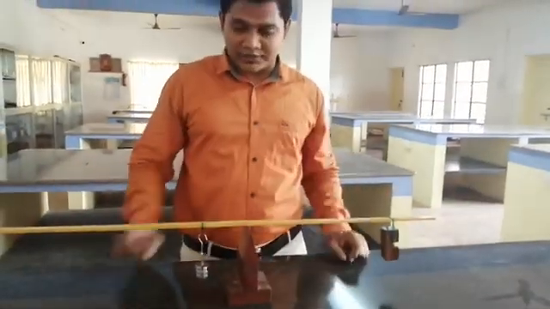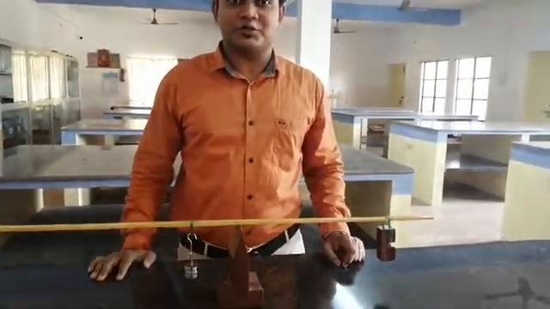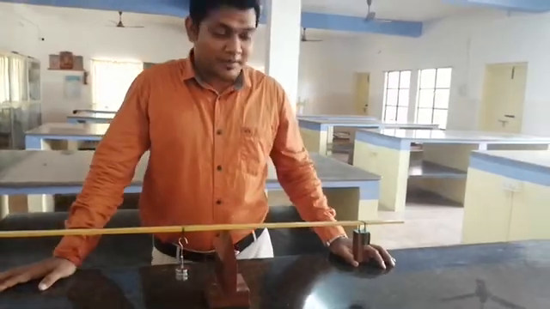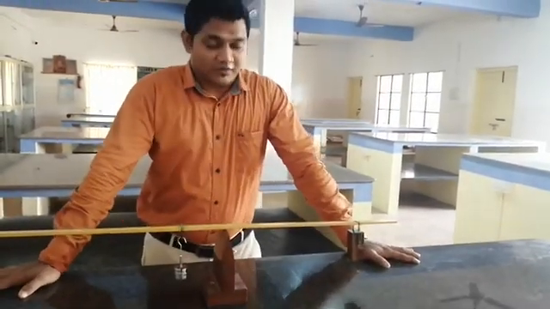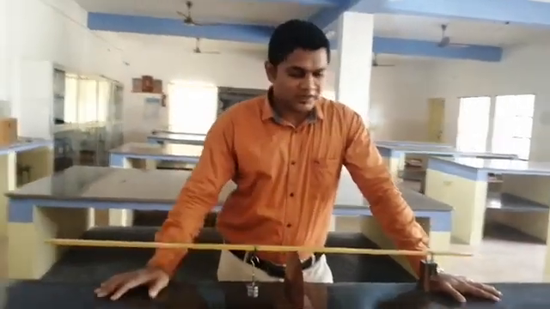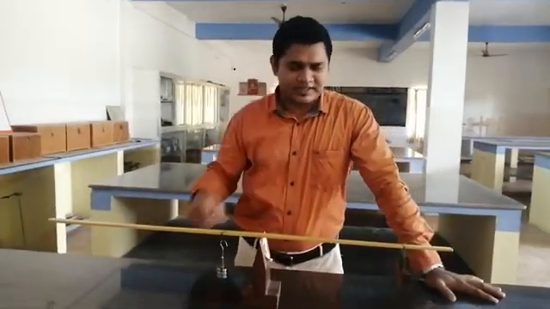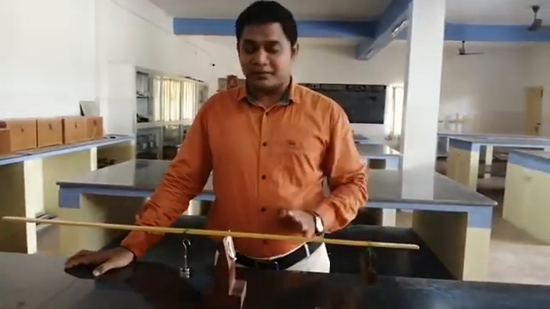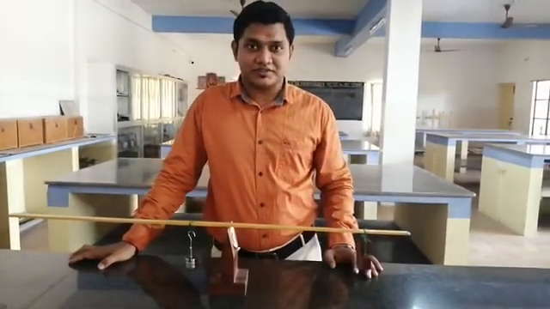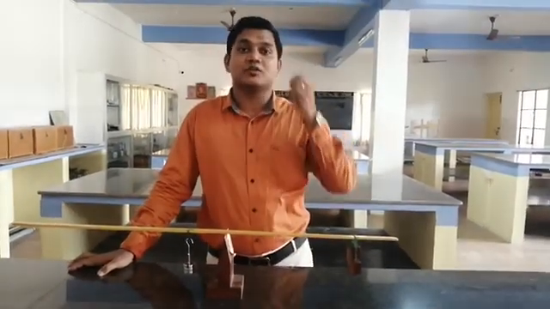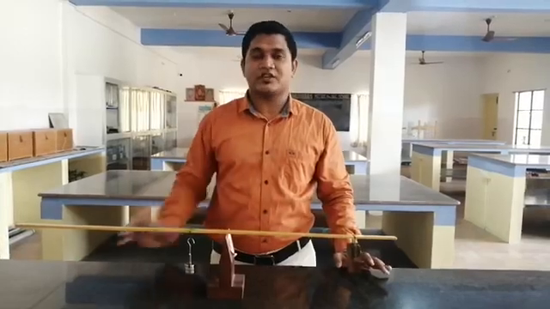F1 D1 equal to F2 D2. So that is about moment, principle of moment. For a body said to be in rotational equilibrium, clockwise moment is equal to anti-clockwise moment. In other words, we can say the sum of the moments produced by all individual forces is equal to 0 if the body is in rotational equilibrium.